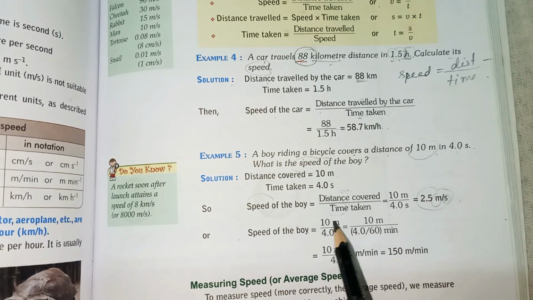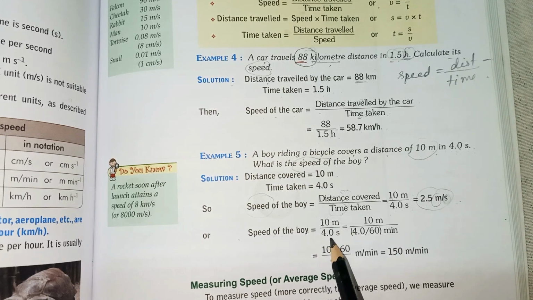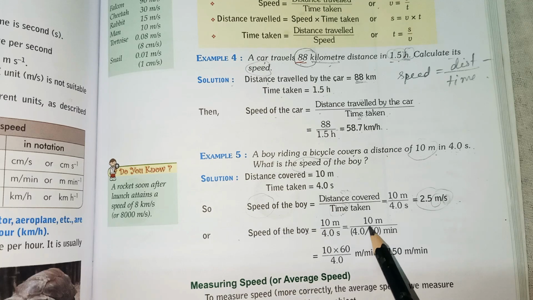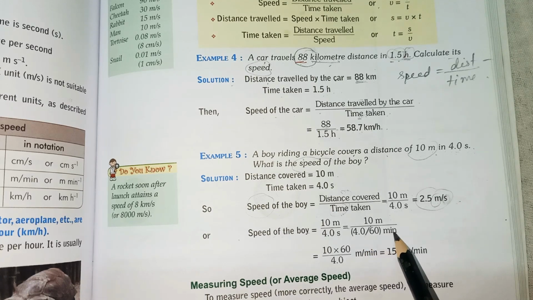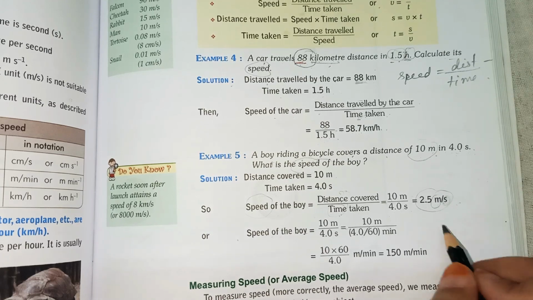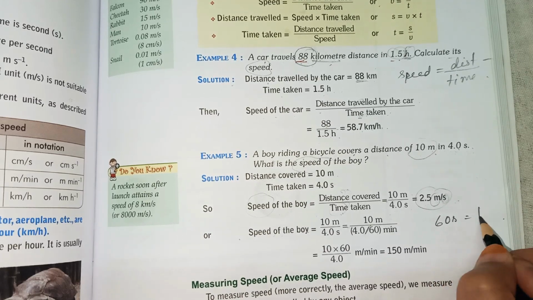So here it is given 10 meters divided by 4.0 seconds, that is equal to 10 meters divided by 4.0 into 1 minute over 60. We all know that 60 seconds is equal to 1 minute.